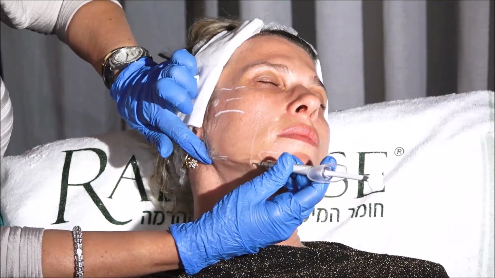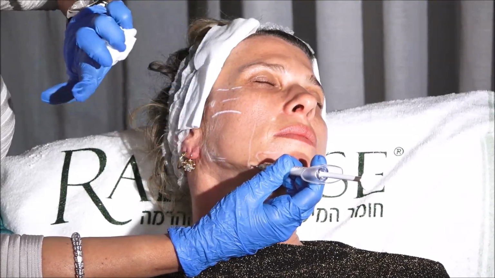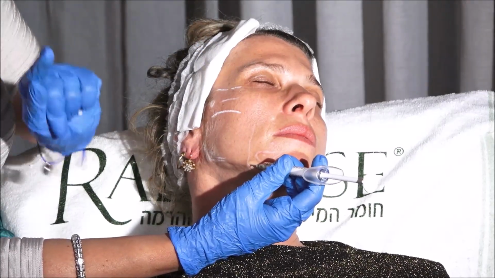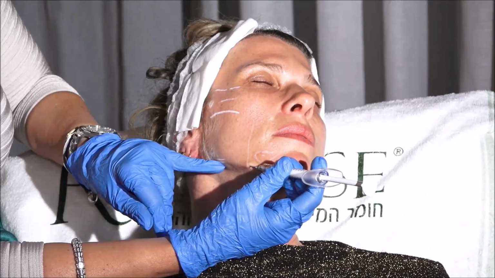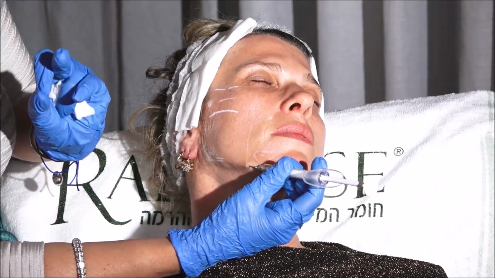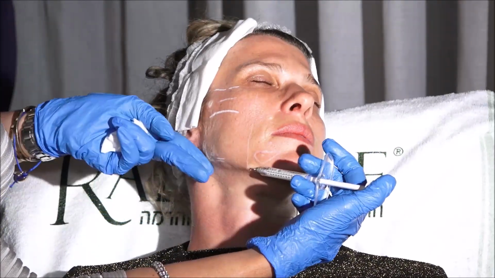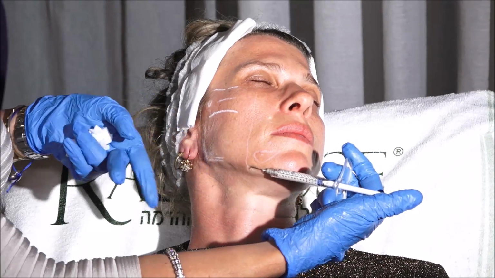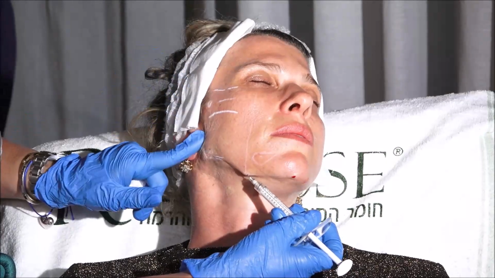And I want to get back on the angle. I don't want to get lateral. I don't want to widen the face. So I do 3 points for a woman, equal 0.2 ml. 1, 2, 3. If it's a man, I will put another point here because I want more square. So let's do it. One centimeter here and 1 centimeter up here.